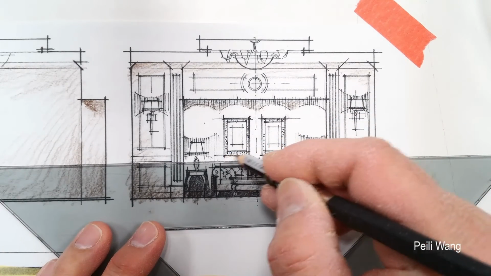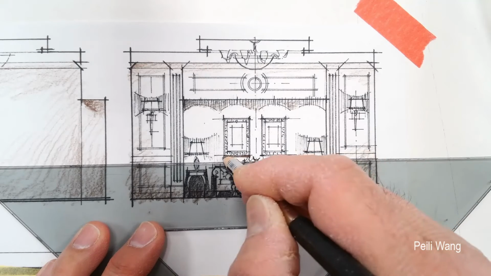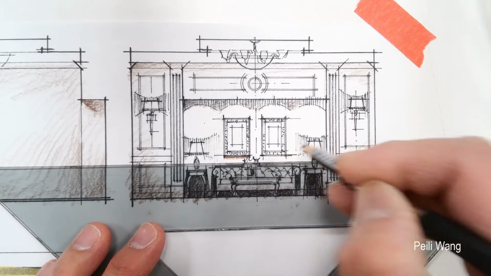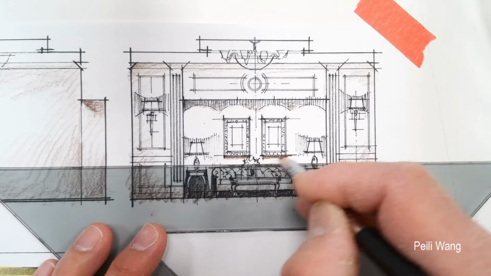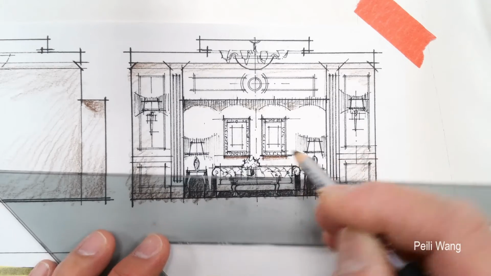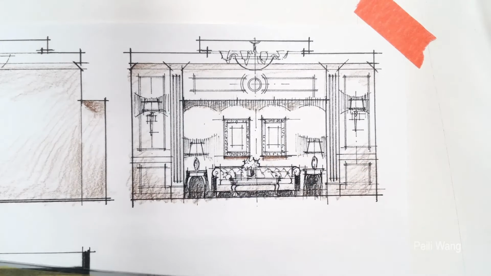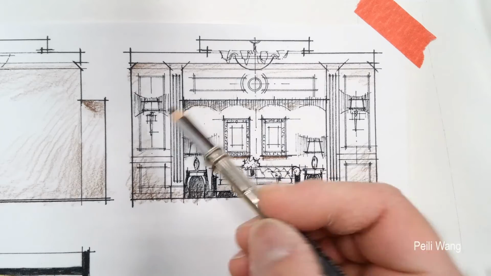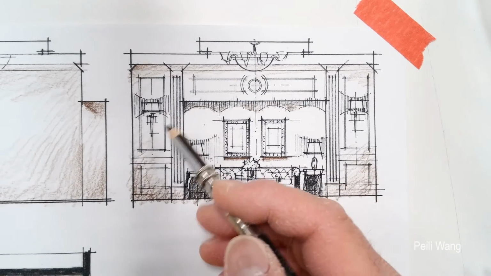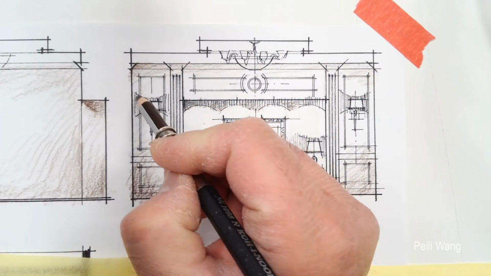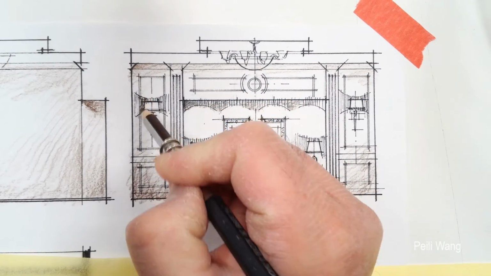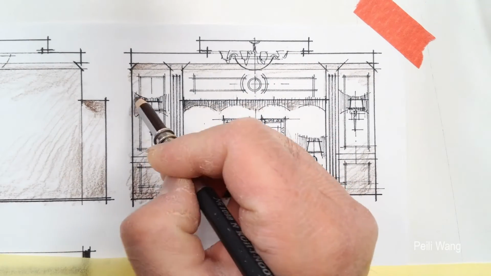Here, frame. Okay, take a look at. Receive the shadow. And also surround object, surround the lampshade. This is white paper. White paper, I'm going to make a little bit dark, a little bit brown color. Surround the lampshade.